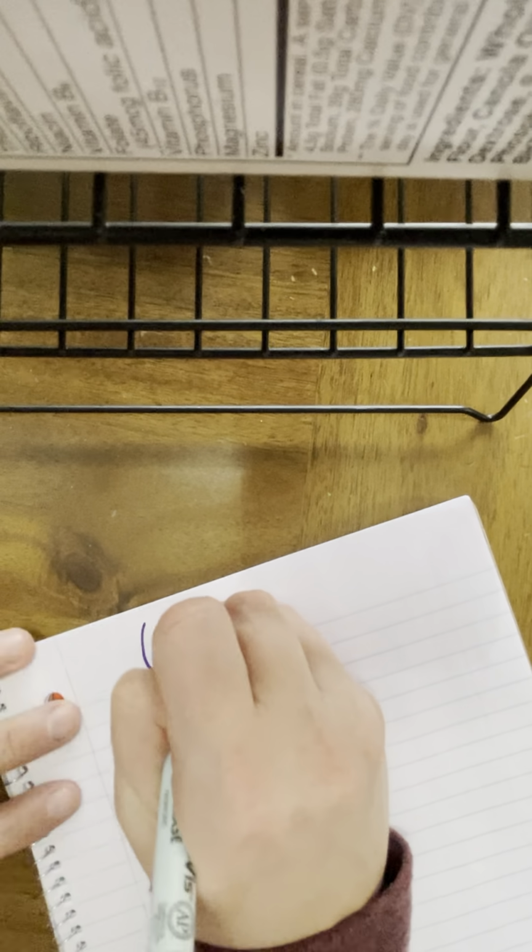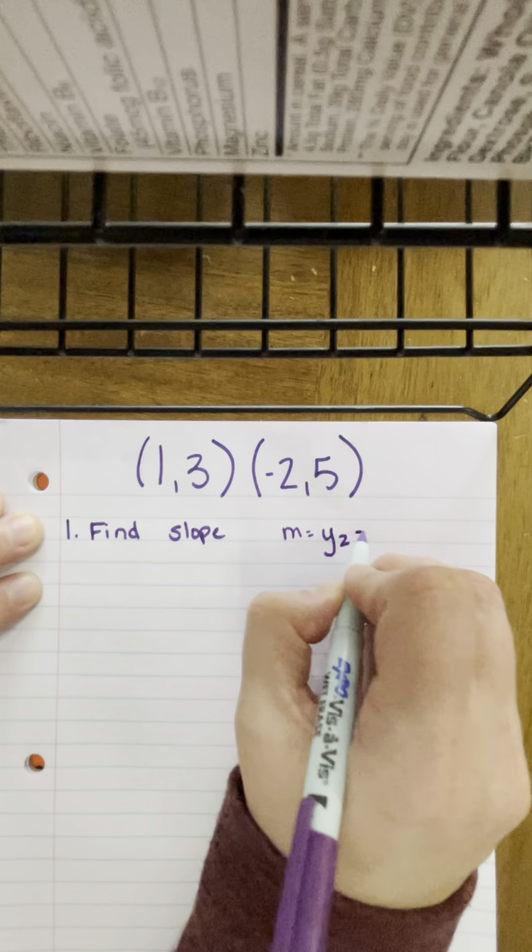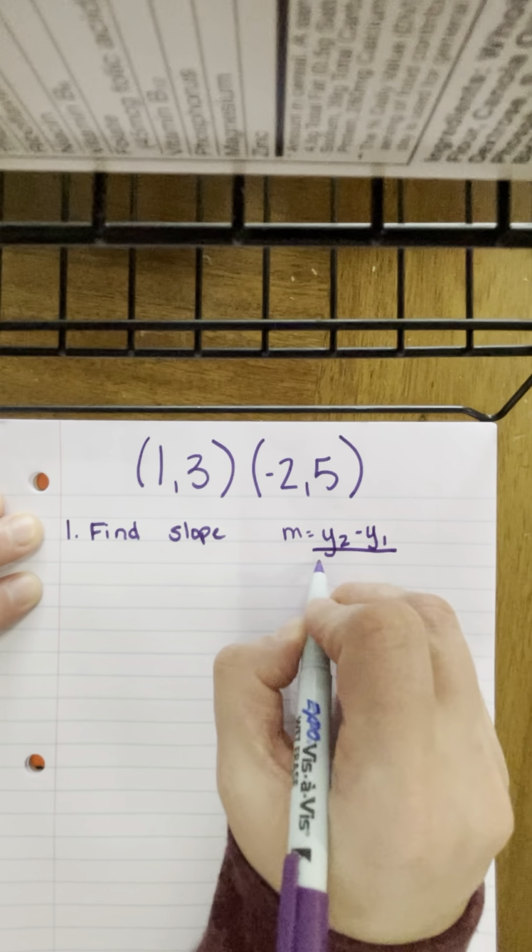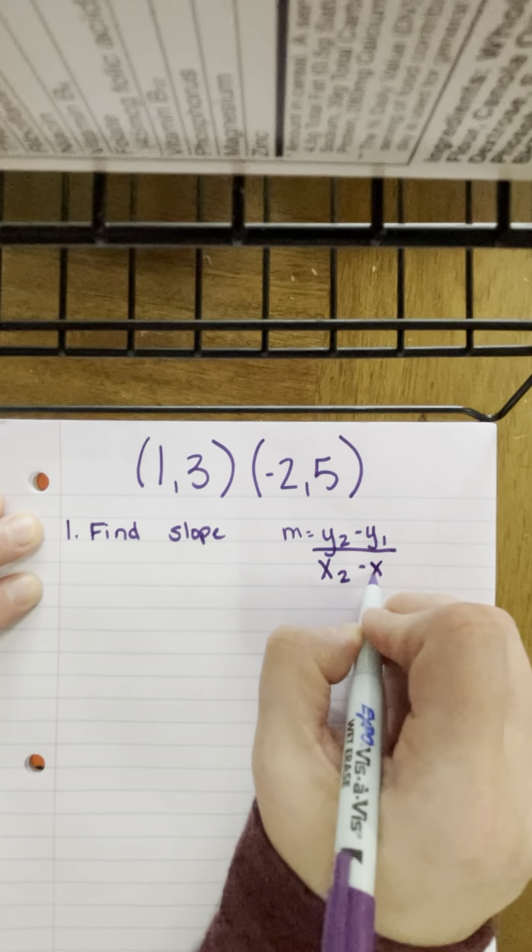So first, find slope. Y2 minus Y1 over X2 minus X1. Pause it, try this on your own, see if you get the same answer.